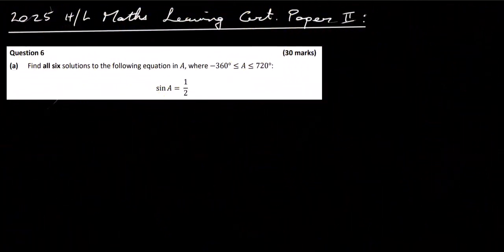Okay, so this is the 2025 Higher Level Maths Leaving Cert Paper 2, question 6a. Find all 6 solutions to the following equation in A, where A is between minus 360 and plus 720. Sine A is equal to a half. So what we're going to do is write this down first anyway. Sine A is equal to a half.